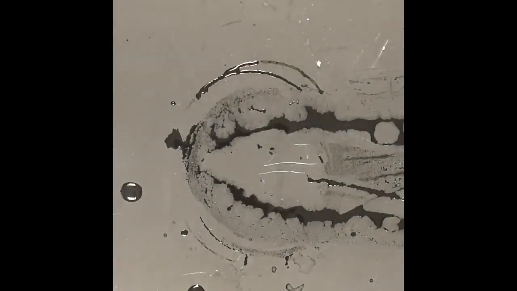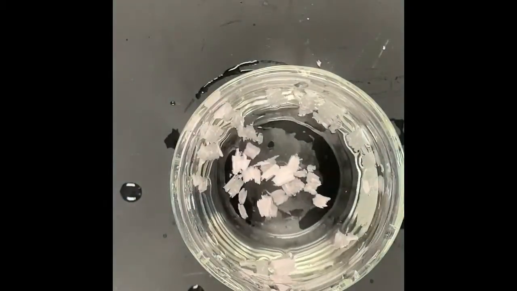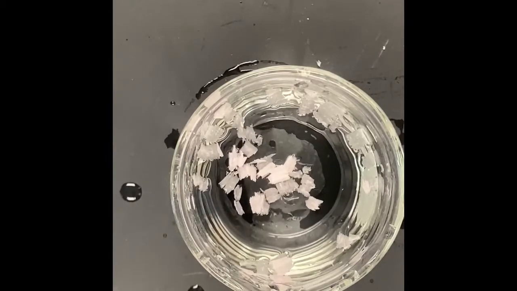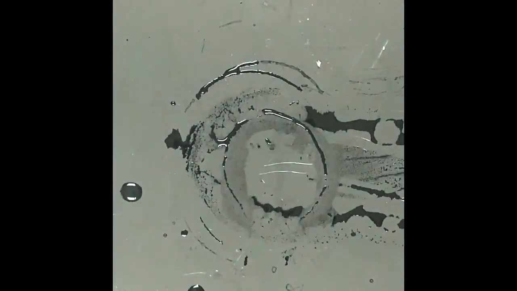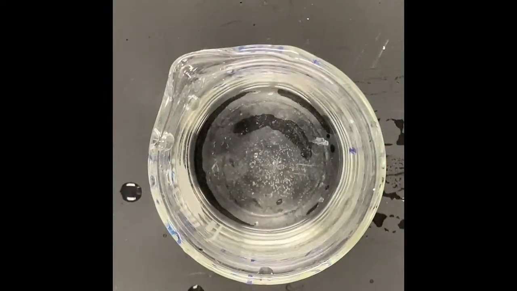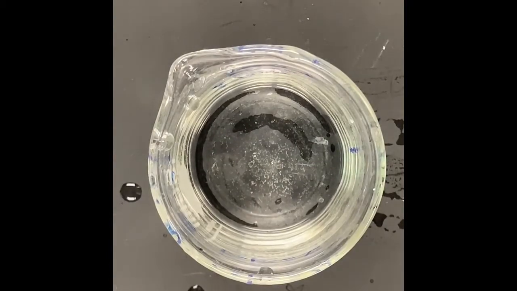I believe next is our wax. Here's what the wax looks like. That is our paraffin wax. From the wax, we have sodium chloride. And last but not least, sucrose.